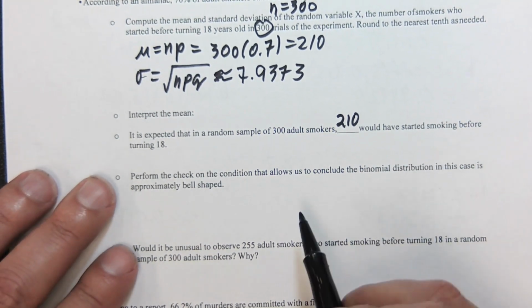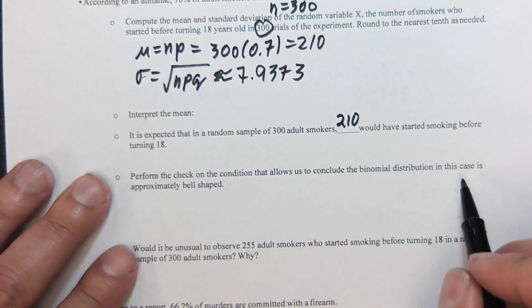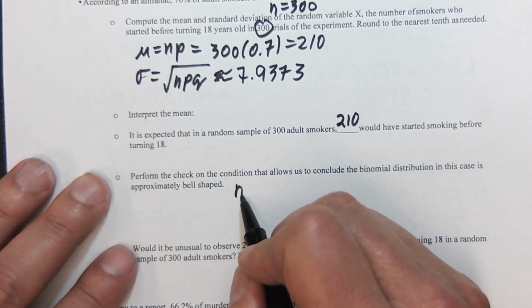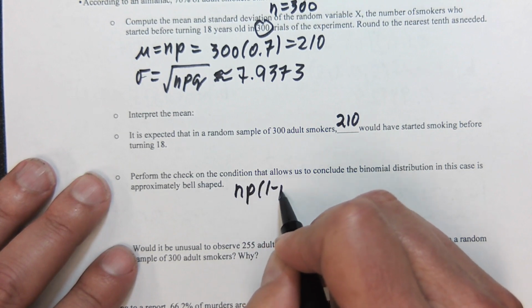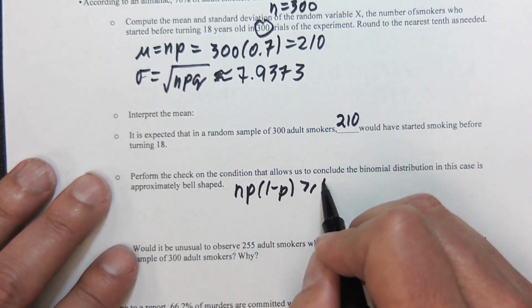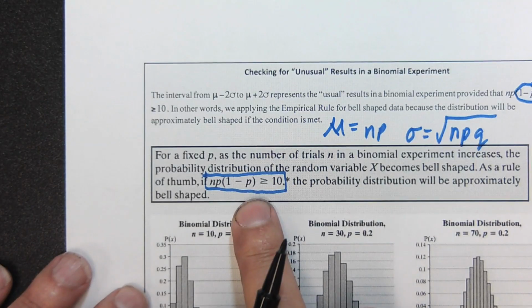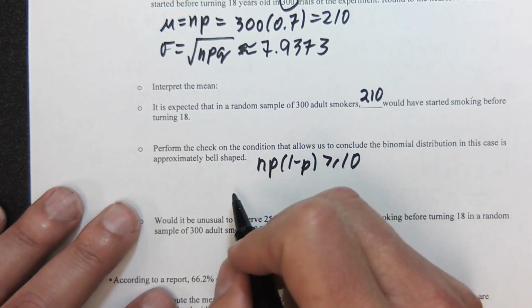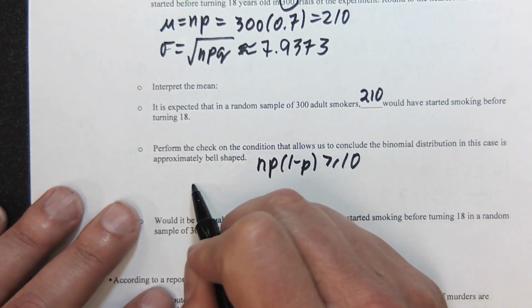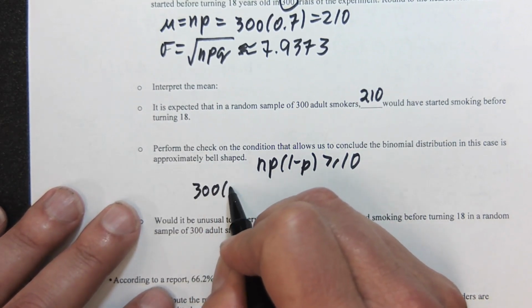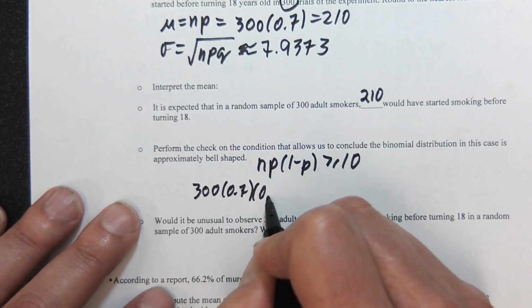Perform the check on the condition that allows us to conclude that the binomial distribution in this case is approximately bell-shaped. That's the n times p times 1 minus p, or q as I use, is bigger than or equal to 10. That is from the previous page, right here. So this gives me 300 times 0.7 times 0.3.